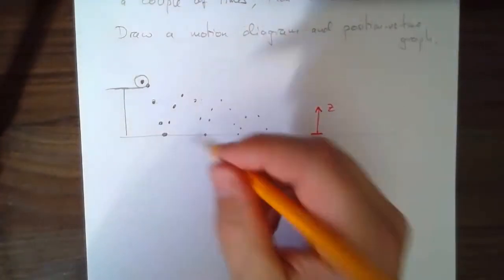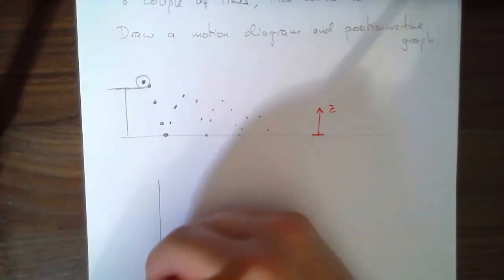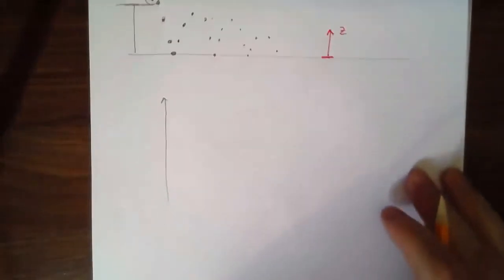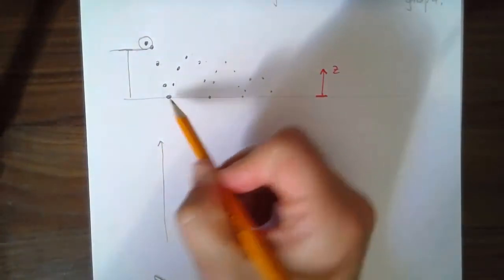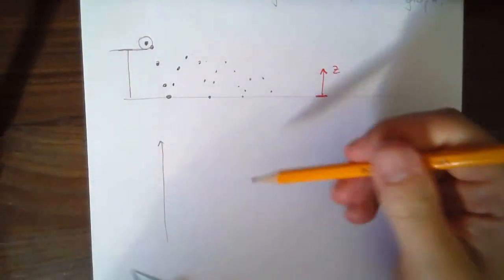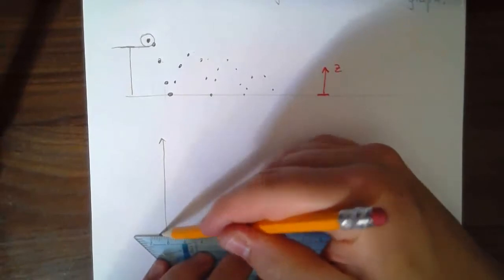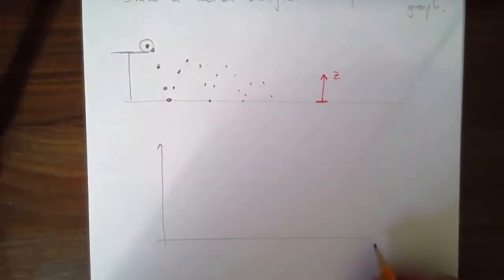So let's just draw this. Let's figure out what the graph looks like. I said use a ruler, right? So I better use a ruler. Now, because we know the ball's going to be above the ground, it's never going to be below the ground, we're not going to need any negative positions because that would be below ground. The ball doesn't go there, we know that.